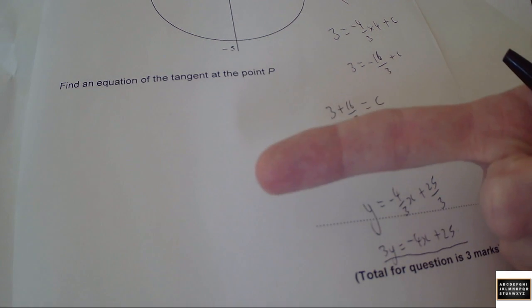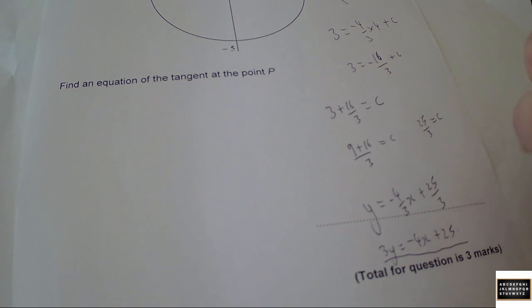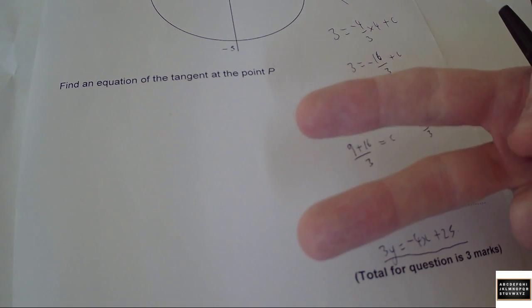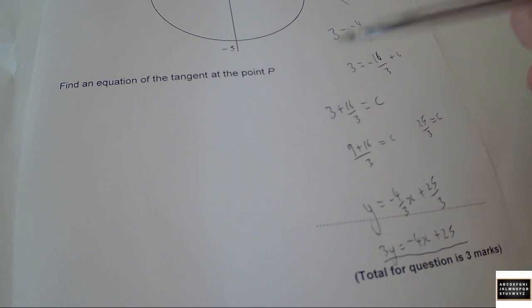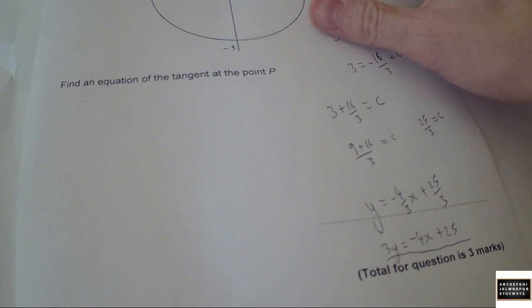So number 1, always work out the gradient of the radius. Number 2, work out the gradient of the tangent. Number 3, work out the equation of tangent. You'll need to do that on every single question, regardless of what the question asks you. Those are the 3 things you're always going to need to do.